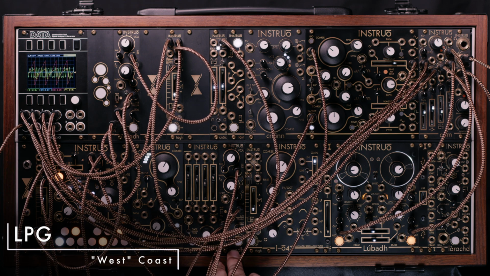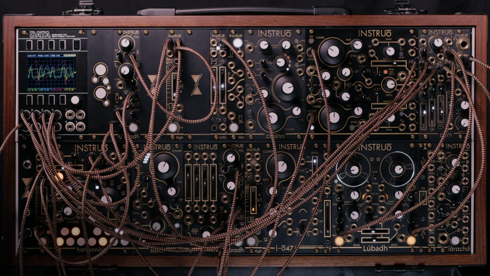All the percussive stuff's coming from the built-in strike envelopes on the àradhs.